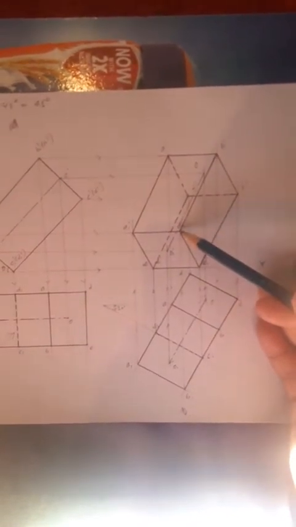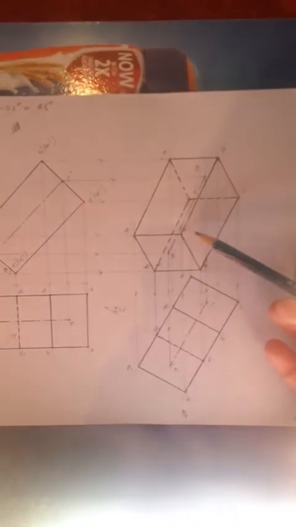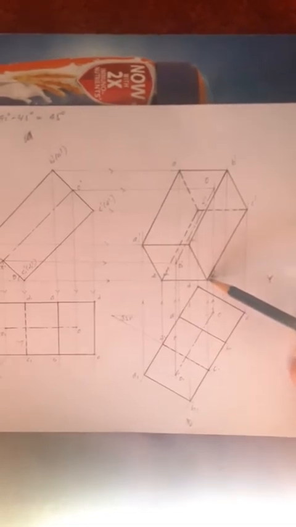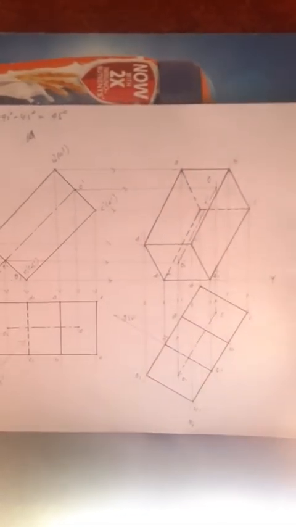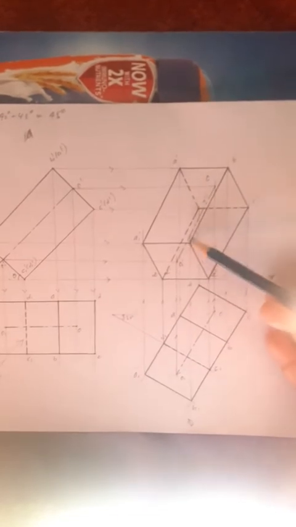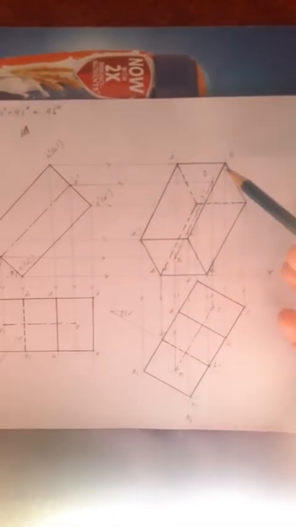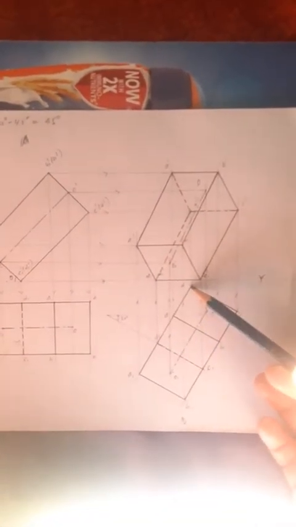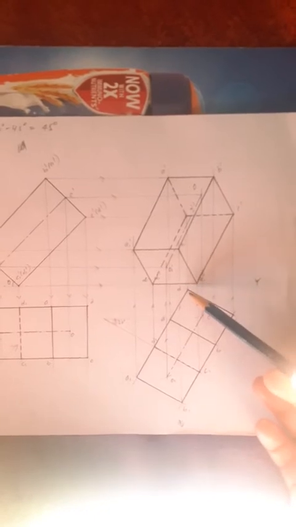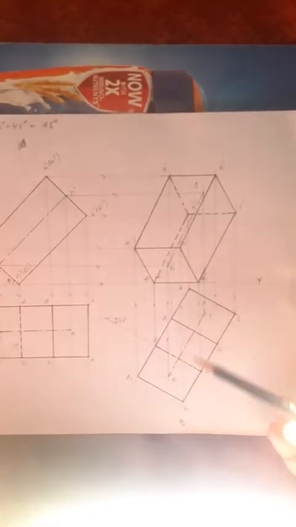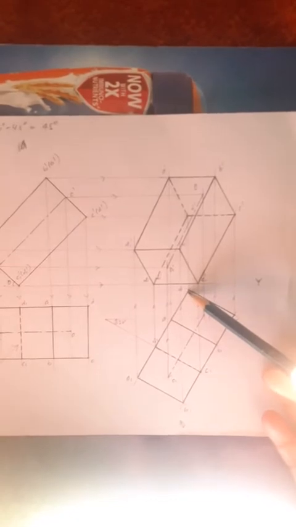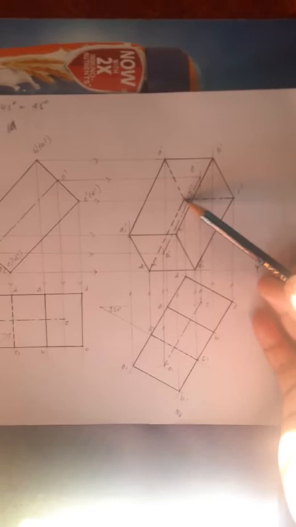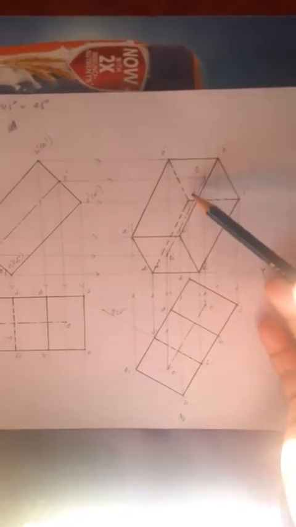Once that corner is visible, we have the B1 dash, A1 dash edge. Then draw a continuous thick line. B1 dash and C1 dash is also a visible edge. Draw a continuous thick line. Then B1 dash and B dash is also a longer edge. Draw a continuous thick line. Then what about D? The corner D in the top face is far away from the observer. This corner is invisible. In the front view it becomes D dash. This D dash is an invisible corner.